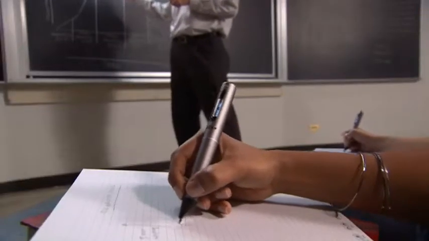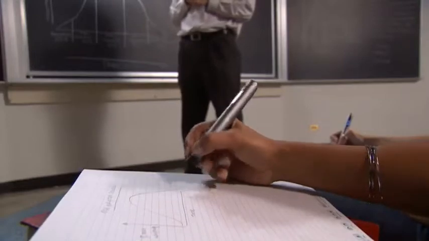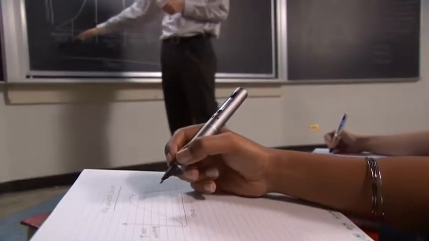Draw that bell curve, and we'll talk about the different segments through the adoption process. The first segment is the innovators.